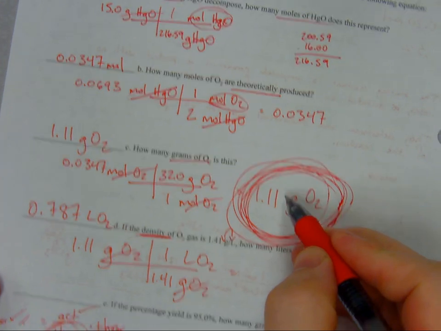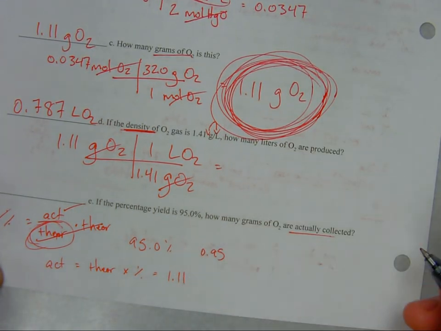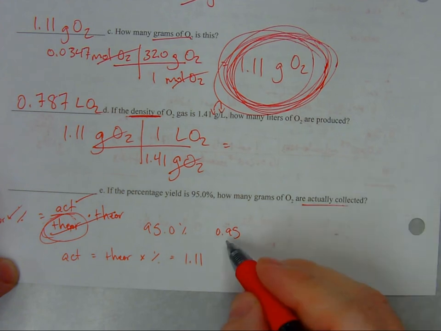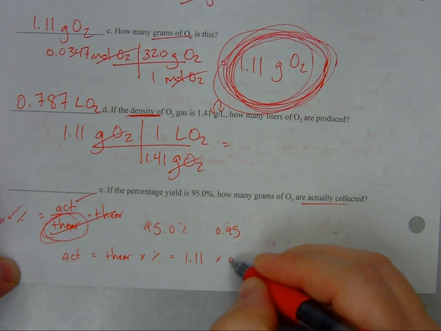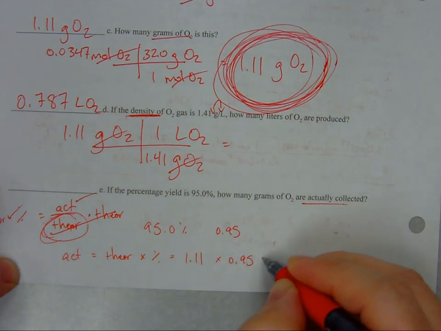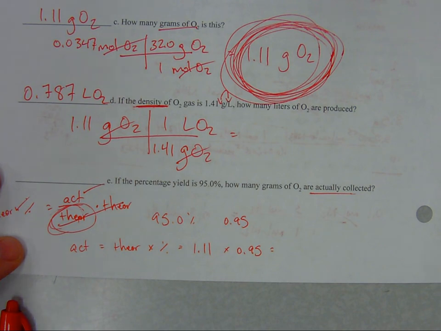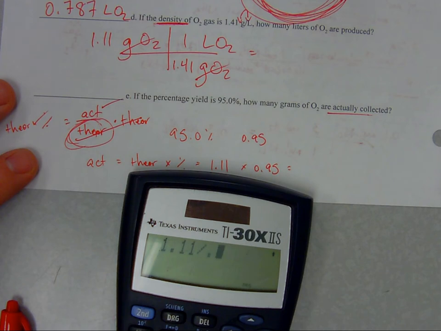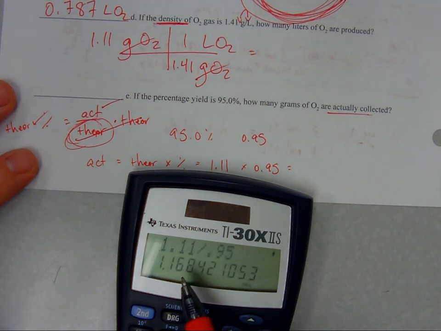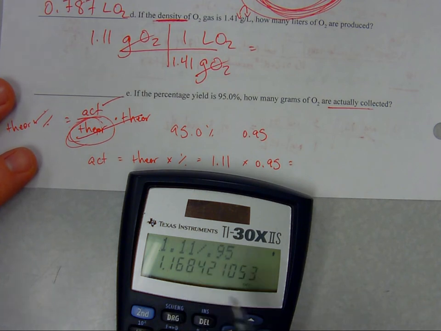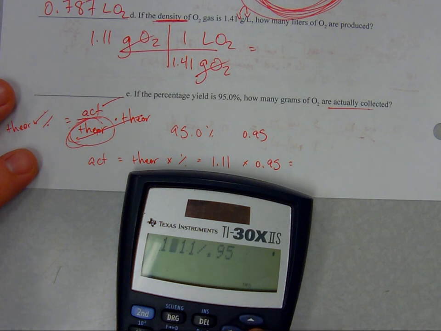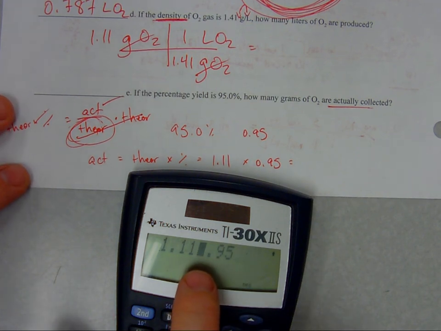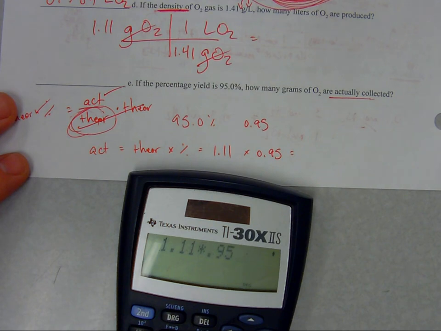So let's plug those in. What's my theoretical yield? 1.11. What is my percent yield? I'm actually getting 95% of that. So, let's see what that ends up being. 1.11 times 0.95. Kind of a small number. Oh my gosh, that doesn't make sense. Look, I typed in a divide instead of multiply. Silly Mr. Johnson. Let's try that again.